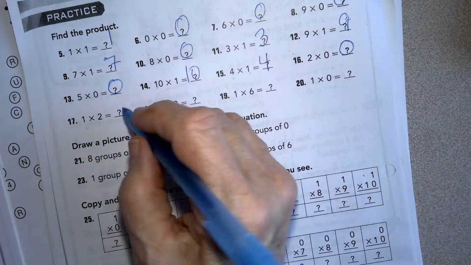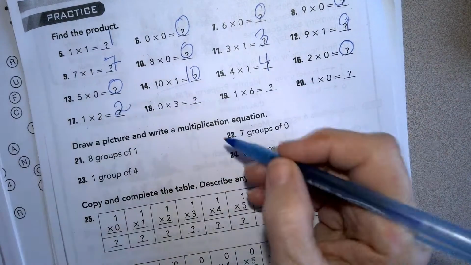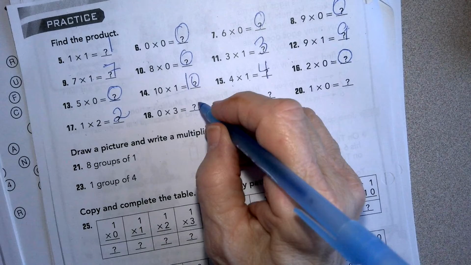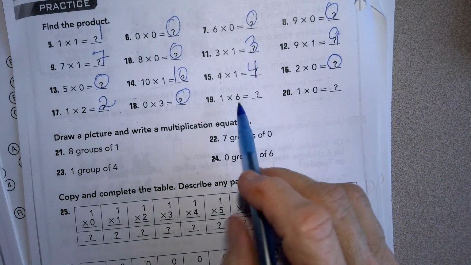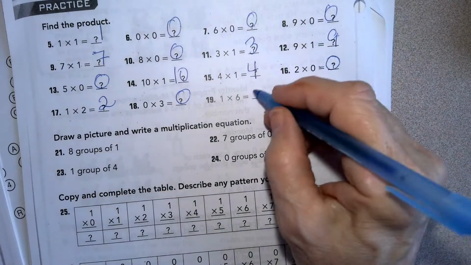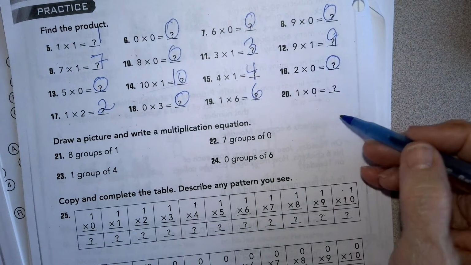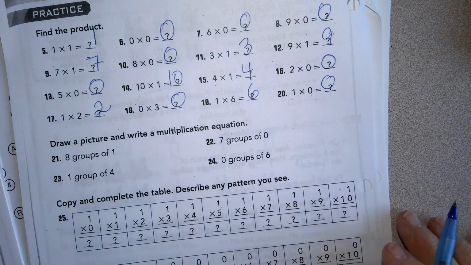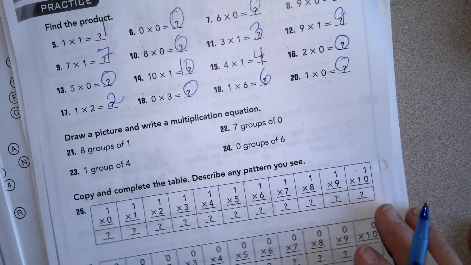It's 2. Yeah, 1, 2 is a 2. Okay. Then, Chloe, what's 0 times 3? 0. Emmanuel, what is 1 times 6? Good job. And Manuel, what is 1 times 0? 0. Very good. Okay, draw a picture and write a multiplication table.